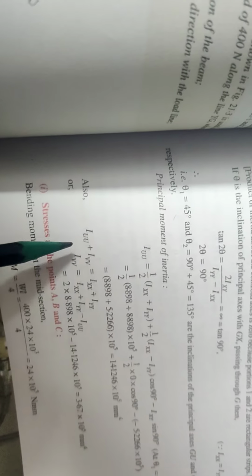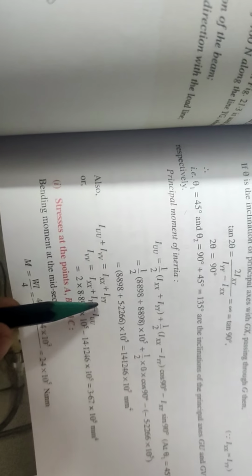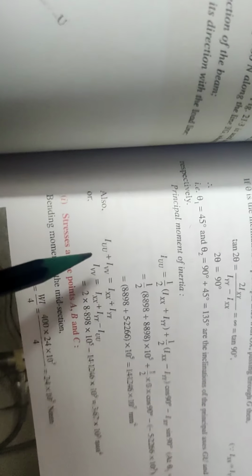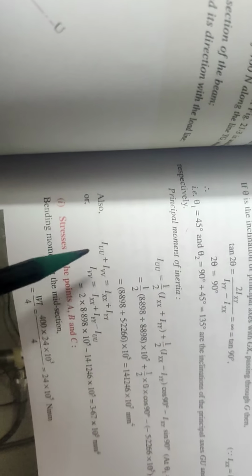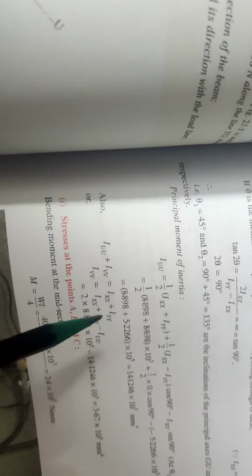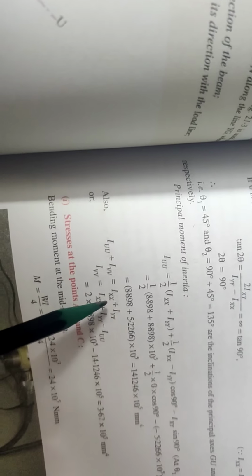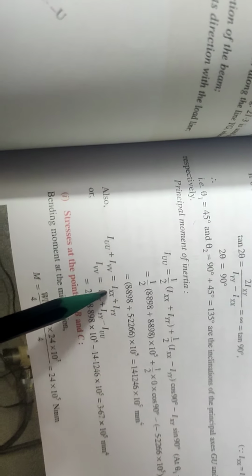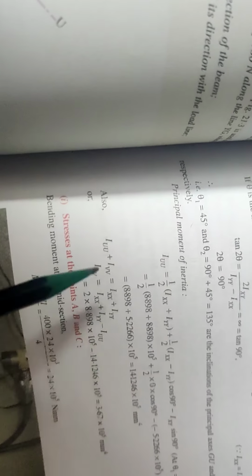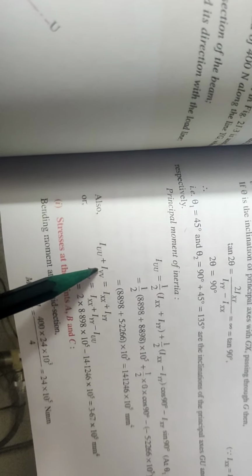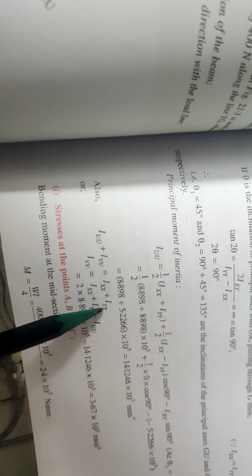Okay, we know that IUU plus IVV is equal to IXX plus IYY. I already mentioned that the sum of moment of inertia about principal axes is constant. So IUU plus IVV is equal to IXX plus IYY, both are the same.